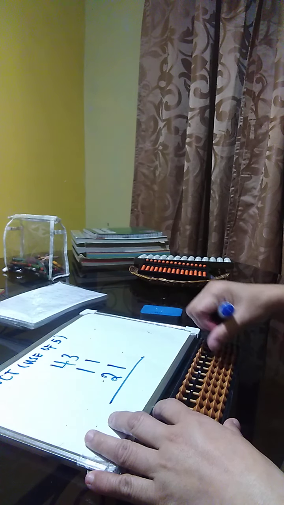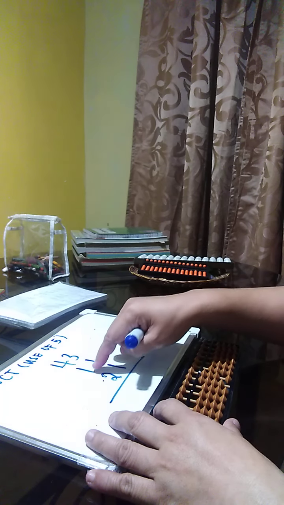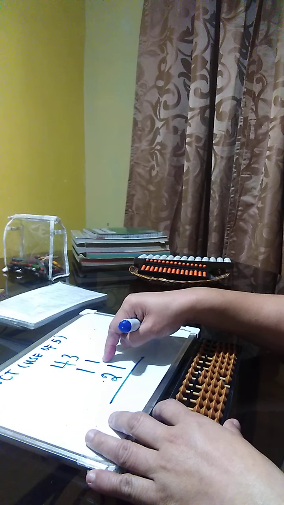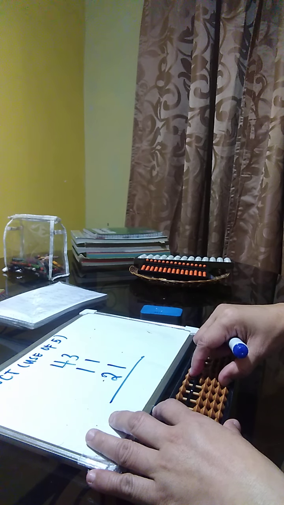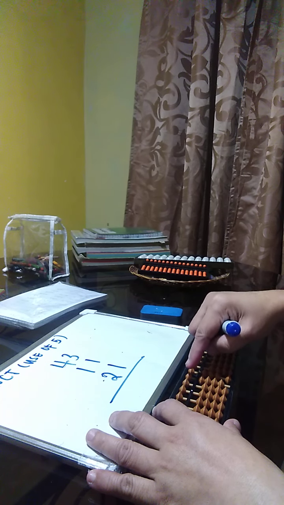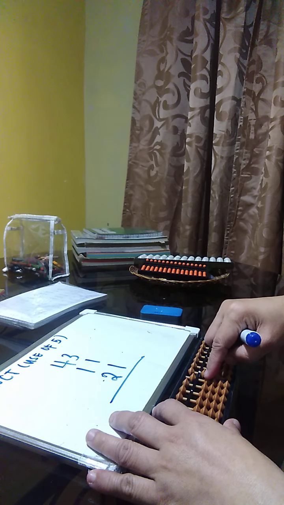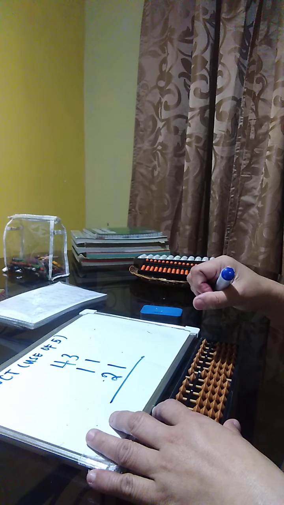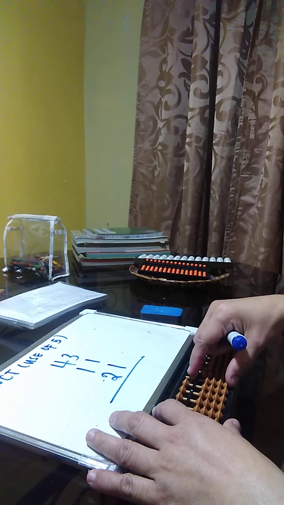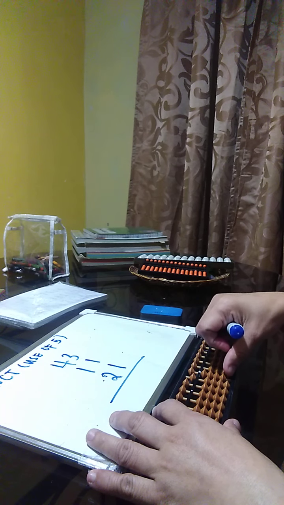I want to put in 43. I want to add 11. How do I add 11? 10 is for you to add on the tens place, but there's no lower beads, so you have to use a 50 and take away the 40. And then the 1 of 11, just simply add the 1 directly. So you add the 10 here indirectly and you add the 1 here directly.